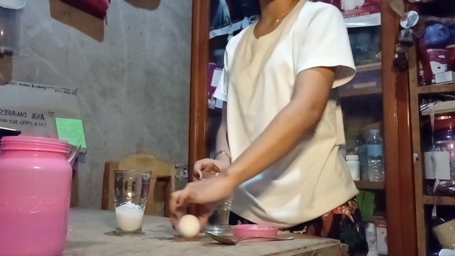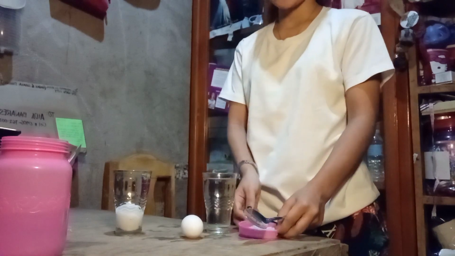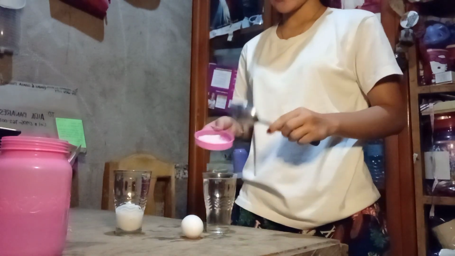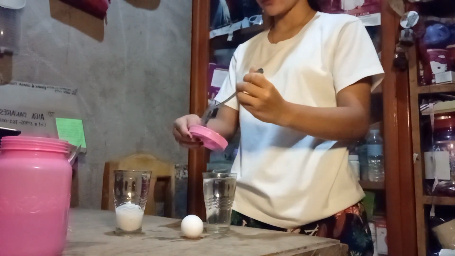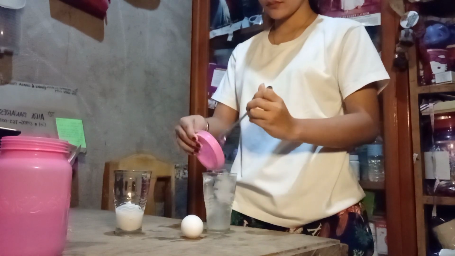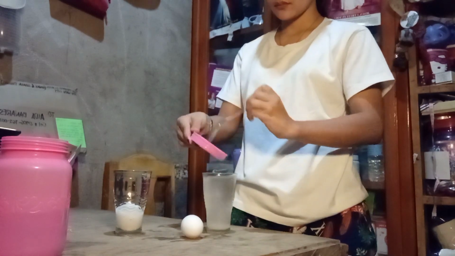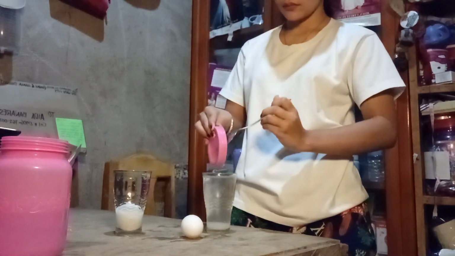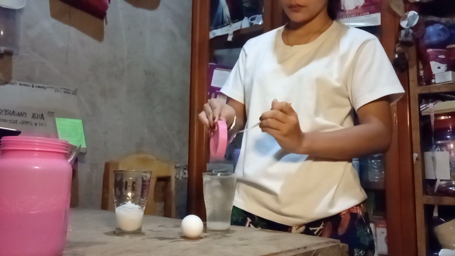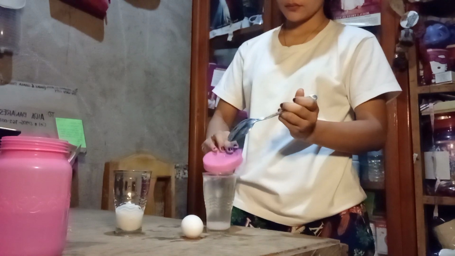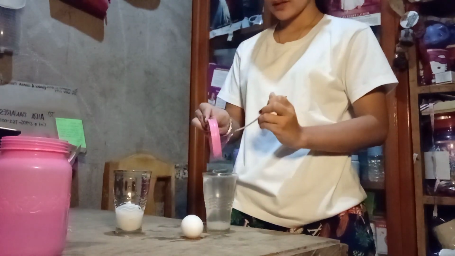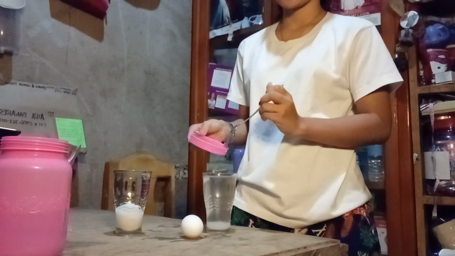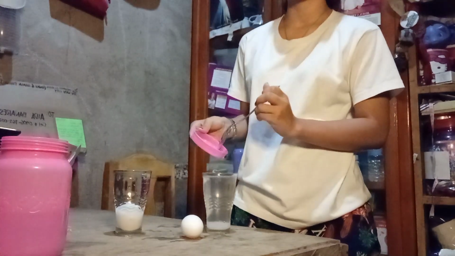So for the other egg, let's try to put salt in the glass of water. This salt is about 5 tablespoons of salt.